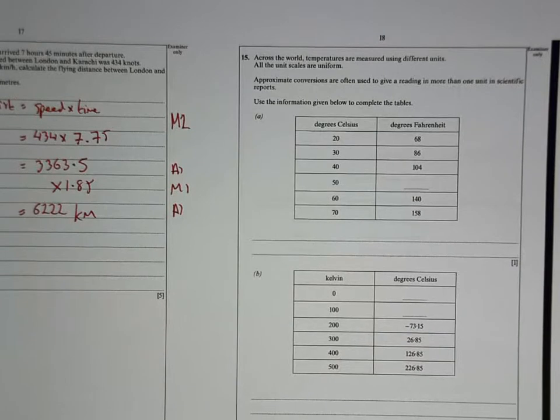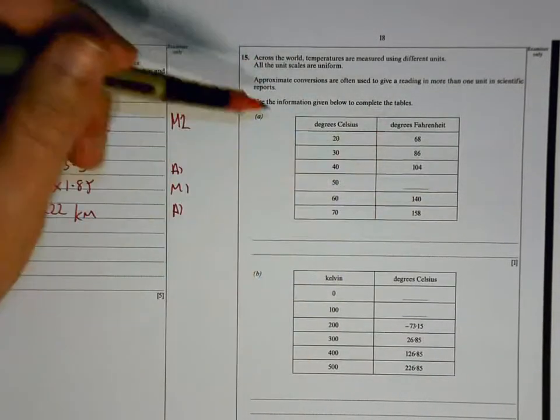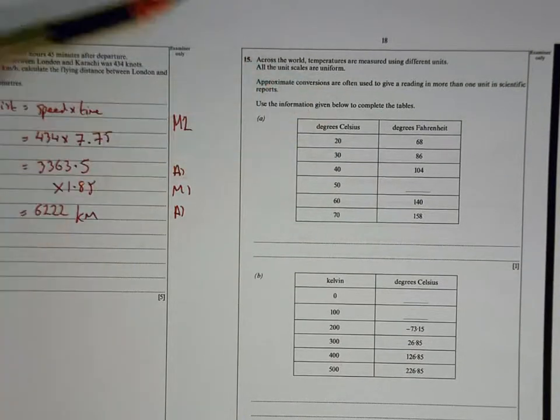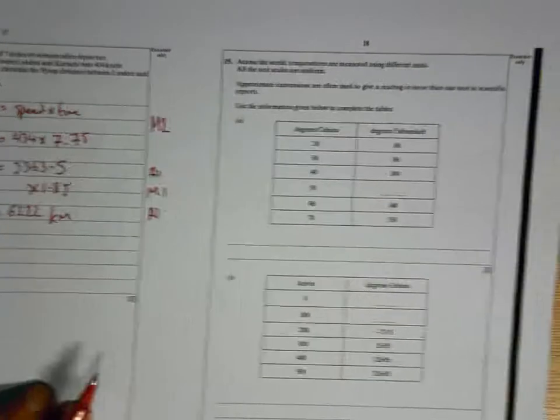Question 15. Across the world, temperatures are measured using different units. All the unit scales are uniform. That means they all go up the same amount. Approximate conversions are often used to give a reading in more than one unit in scientific reports. Use the information below to complete the tables.